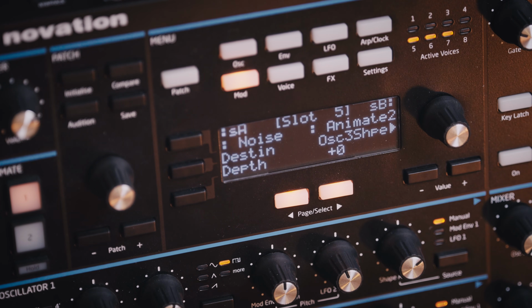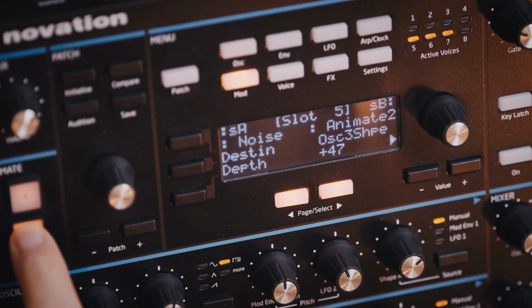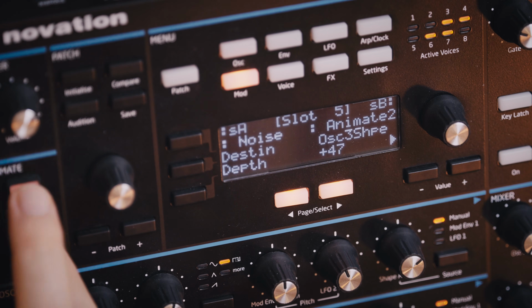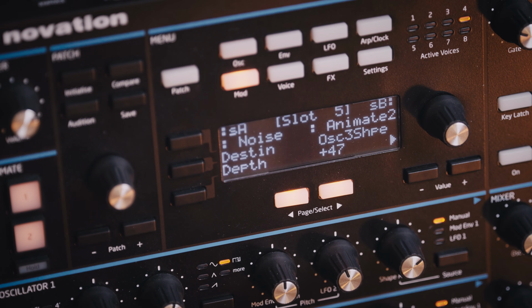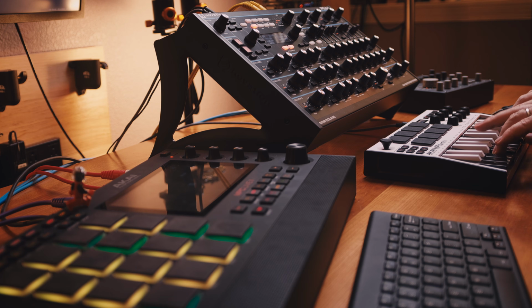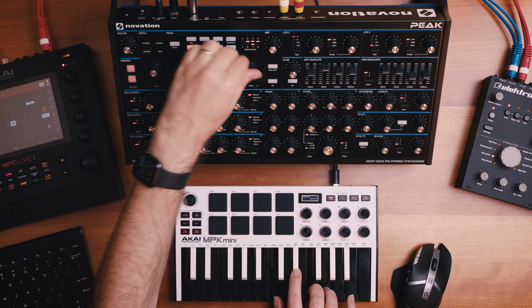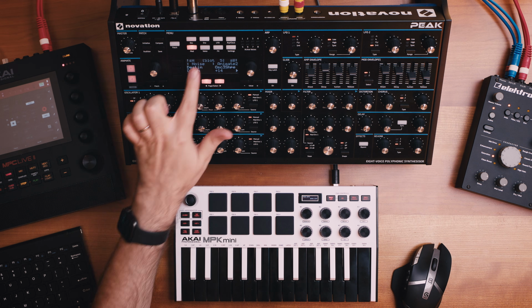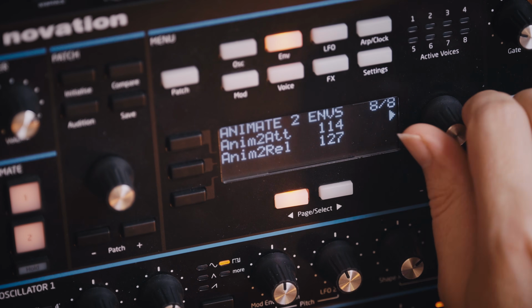We're gonna go oscillator 3 shape. Okay, envelope to animate 2, give it some long release time, attack time type of stuff.